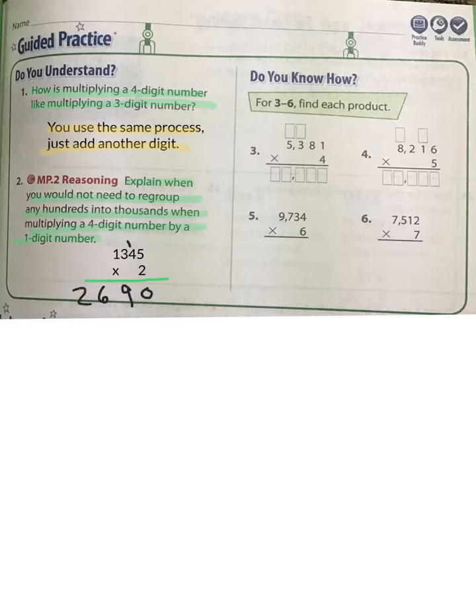This question is asking us to explain when we would not need to regroup any hundreds to thousands place. Since 2 times 3 is 6, we do not need to regroup the 6 and put a digit into our thousands place. We would only need to regroup if the number was greater than 10.